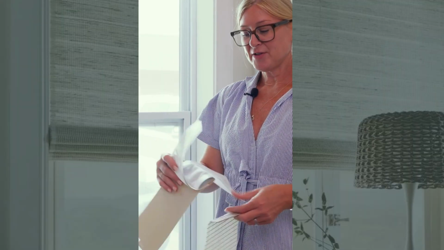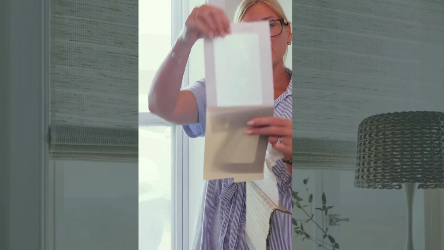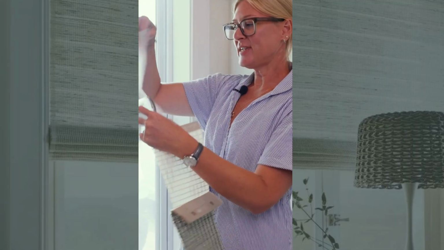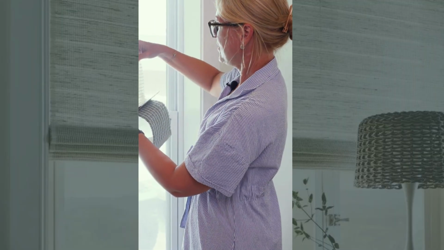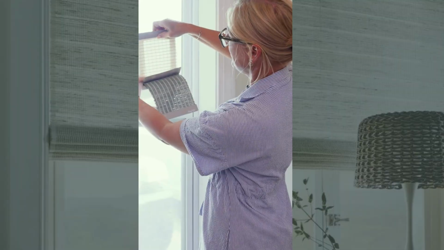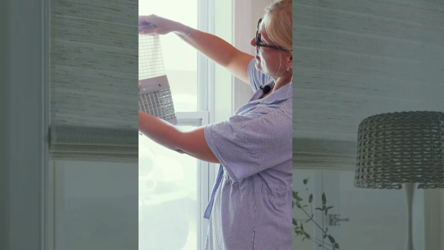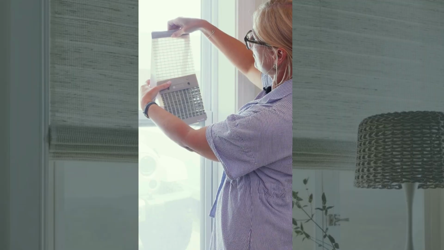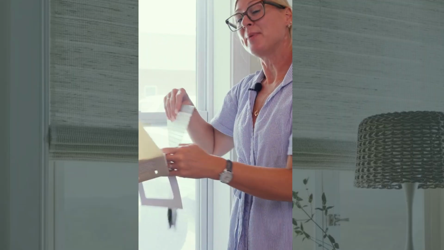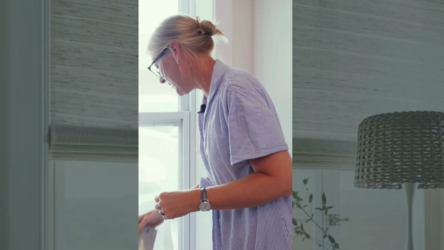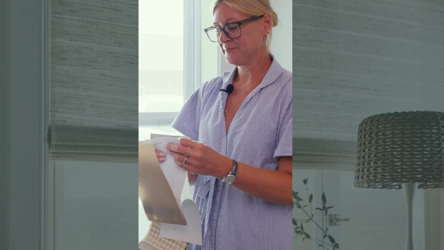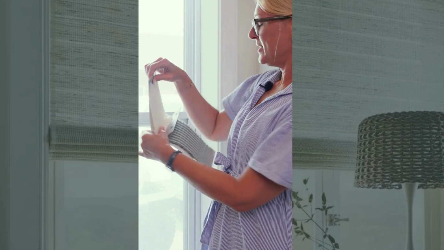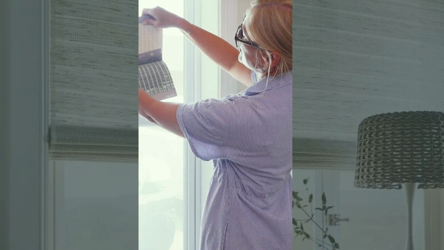This is a light filtering liner, kind of a sheer fabric, but enough to tone down some of that light coming through. So layered behind the shade, now you've got a little bit more light control, a little bit more opacity there. For bedrooms, where we may want even more than that, you can add a room darkening liner. These are available in typically white or ivory, and layered behind the shade fully blocks the light.